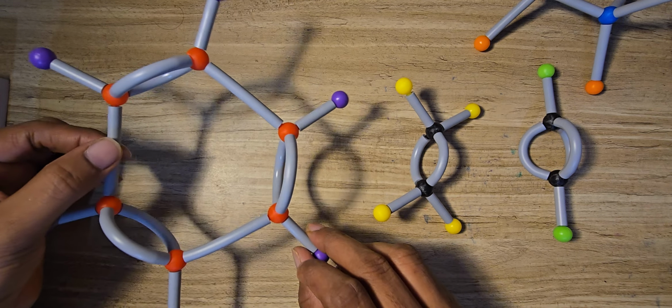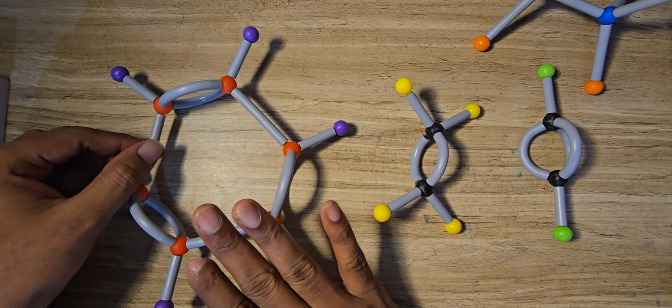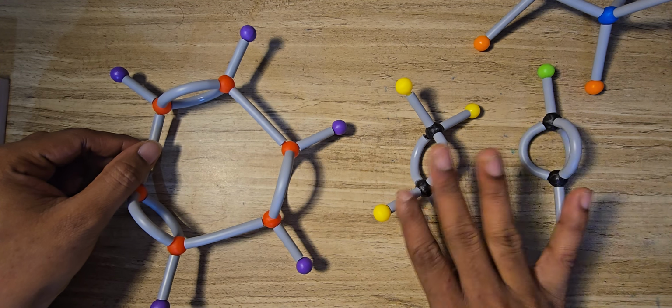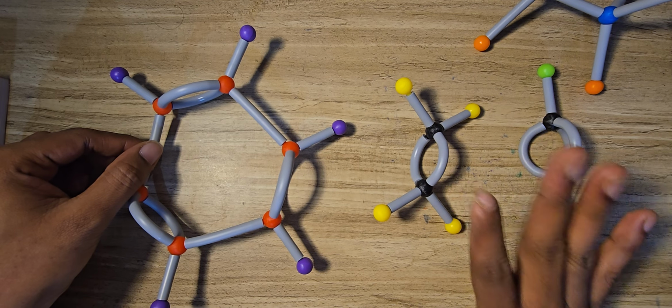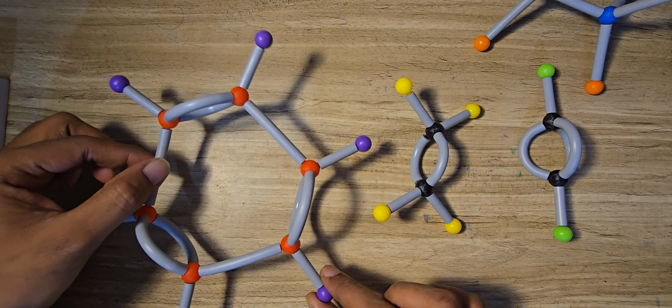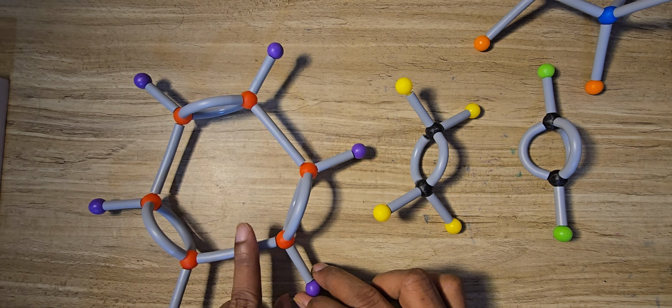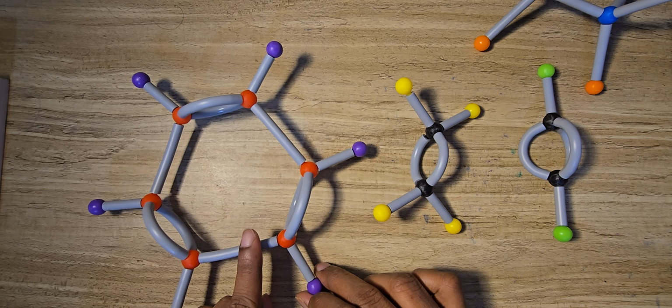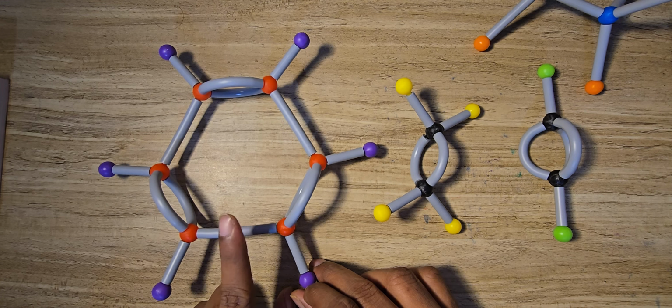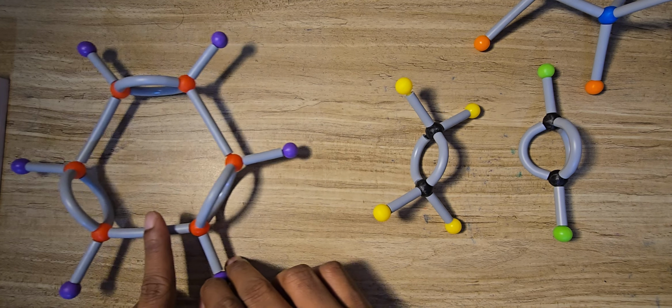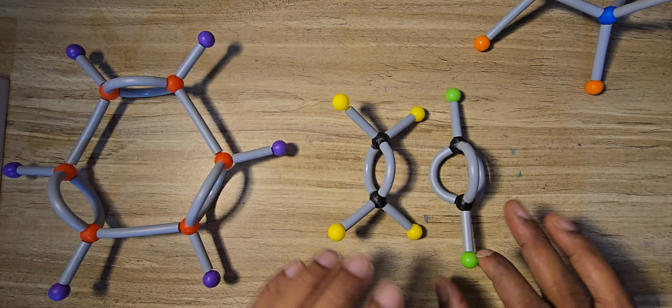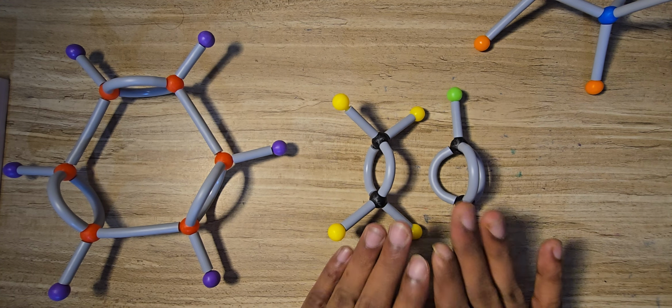Benzene is an aromatic compound. First of all, benzene is the aromatic compound. These two are not aromatic, they are aliphatic compounds, open chain structures. So aromatic compounds are involved in electrophilic substitution reactions. Remember, aromatic compounds are involved in electrophilic substitution reactions, but these two are involved in electrophilic addition reactions.